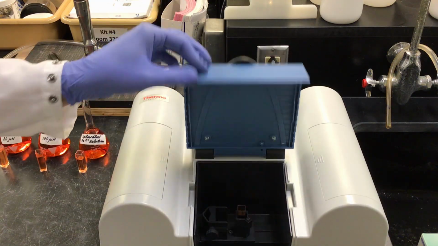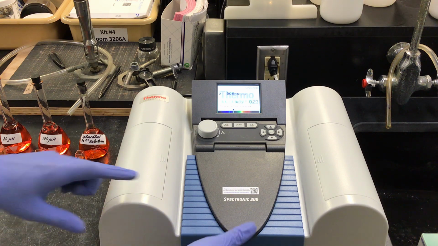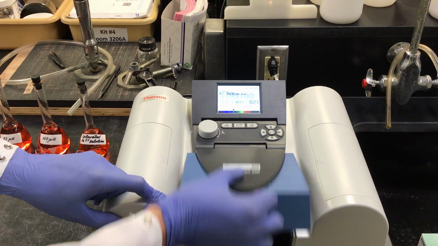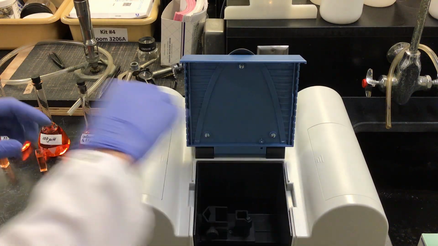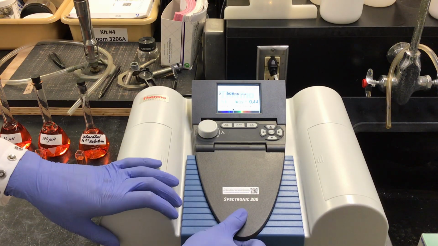First with my 20 micromolar. As you can see, our display changes and reads accurately just by placing the cuvette in. Our 20 micromolar is at 0.23 absorbance. Putting in our 40, it is reading at 0.44.